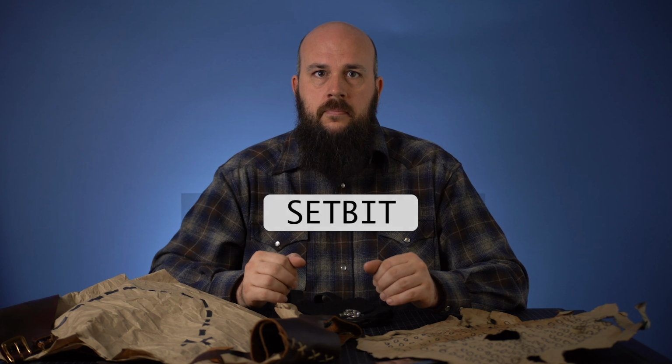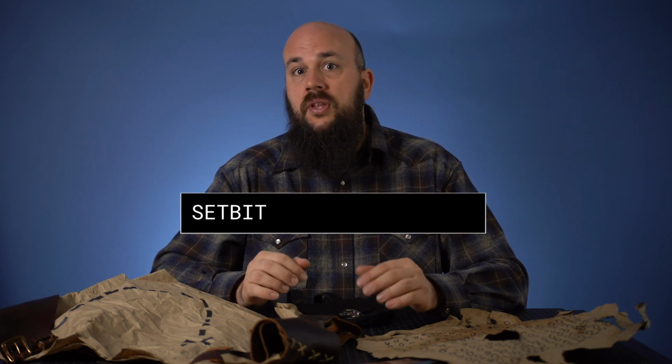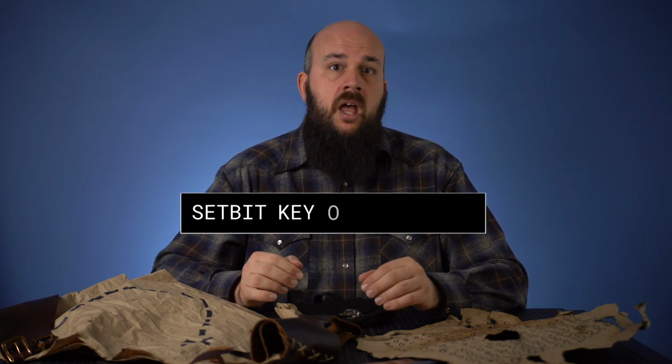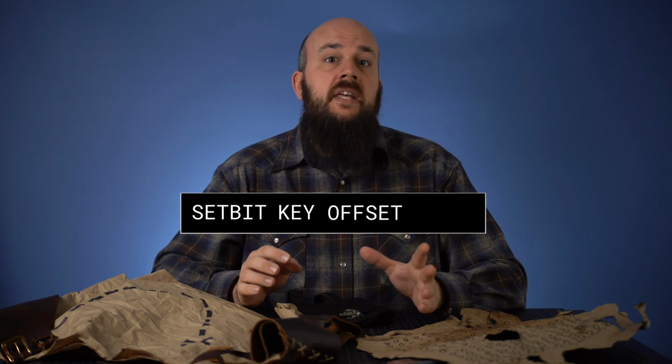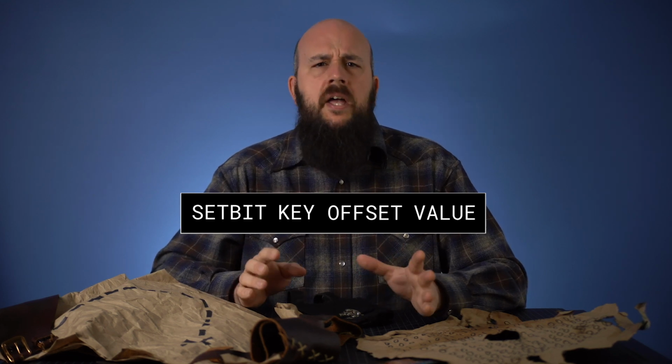To set an individual bit, we'll use the SETBIT command. SETBIT takes 3 arguments: the key, which is the name of our bitmap, the bit offset, which is the bit offset from the beginning of the bitmap, and the value for that bit, which will be 1 or 0.